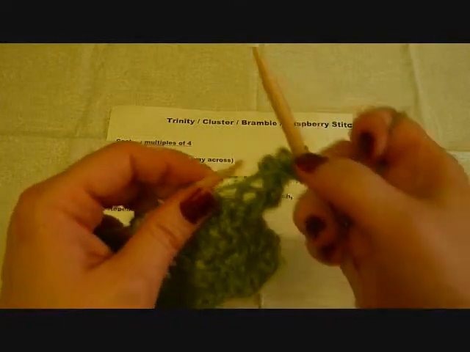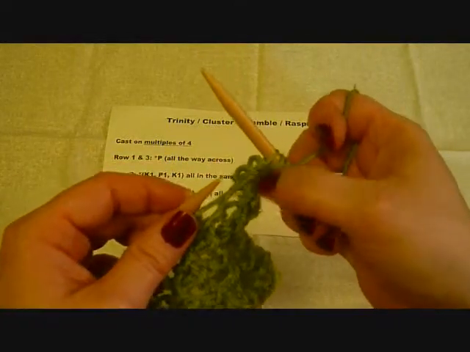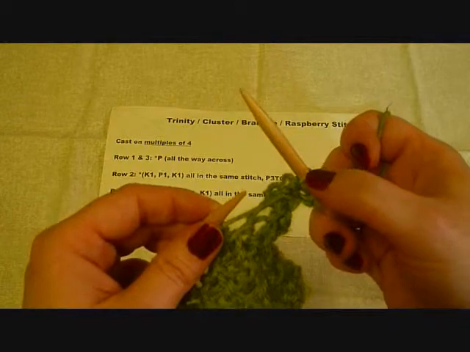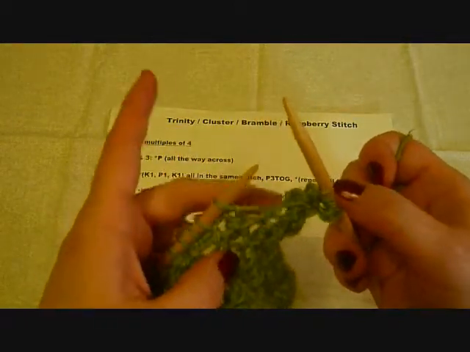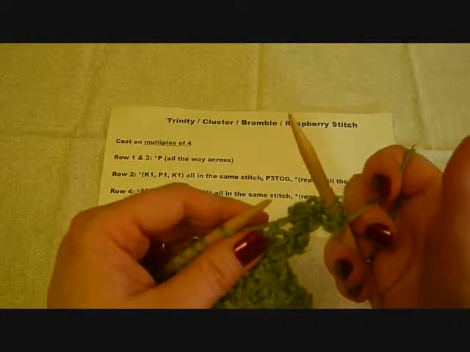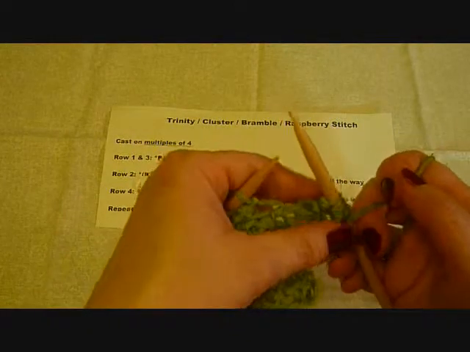Okay, see how that's making that little funny mess there? That's going to end up being your little bauble, your blackberry, your raspberry, whatever you want to call it, on the other side. That whole mess looks really kind of nuts now, but it'll look cool when you're done.